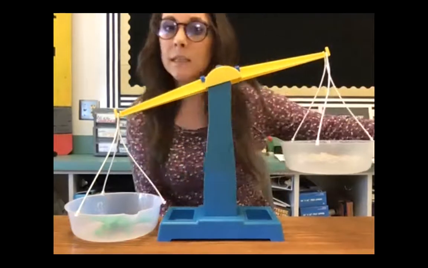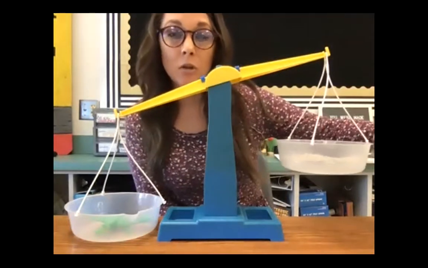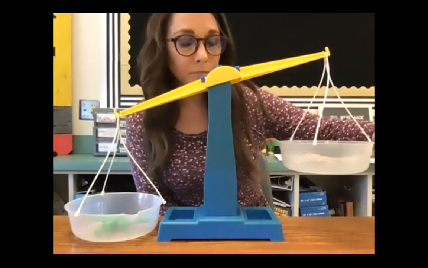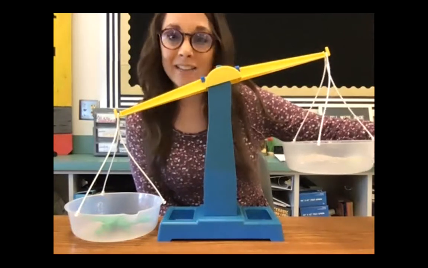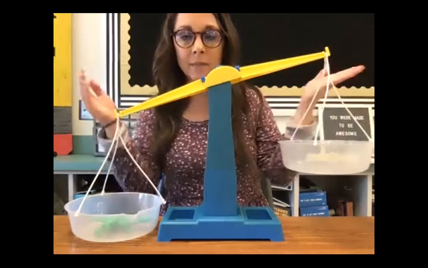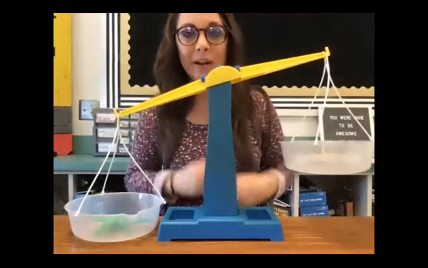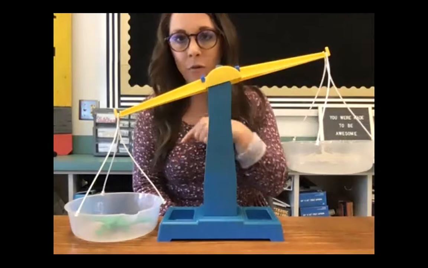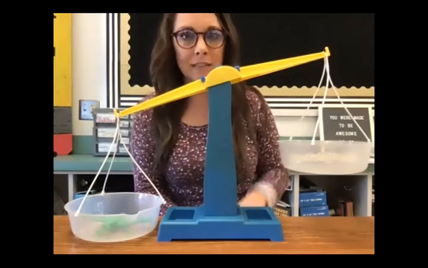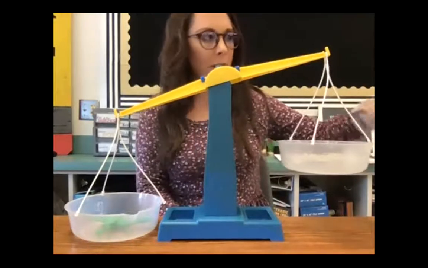How am I going to know when to stop adding cubes? Do you remember? You're exactly right. Good job. When the two sides of my pan balance are equal or even, that means I have found the weight of my dinosaur. All right, so here we go.